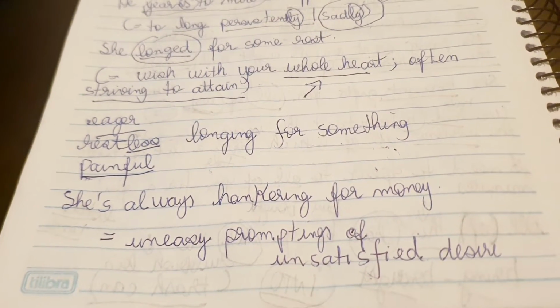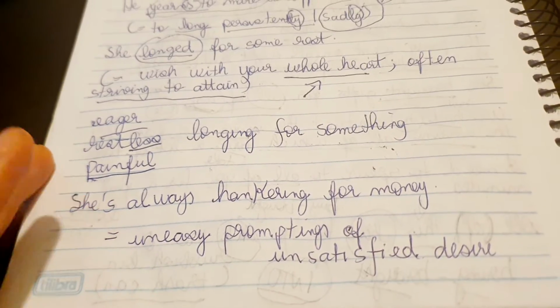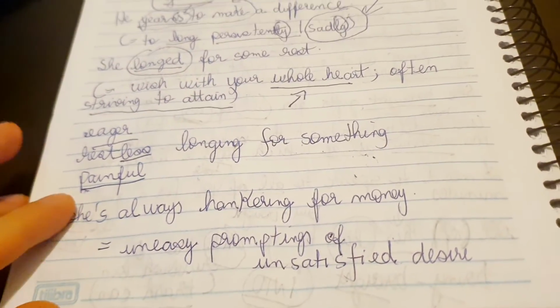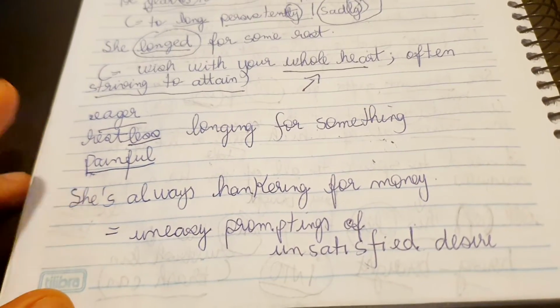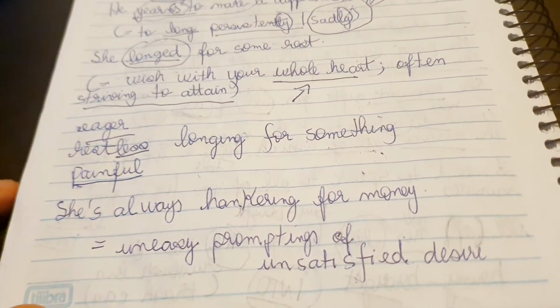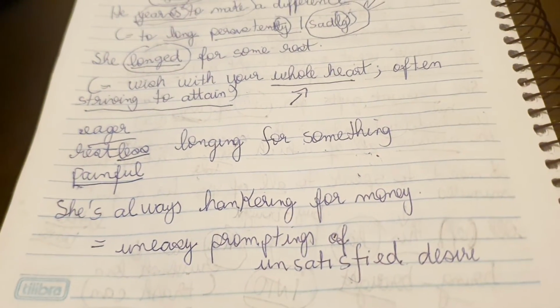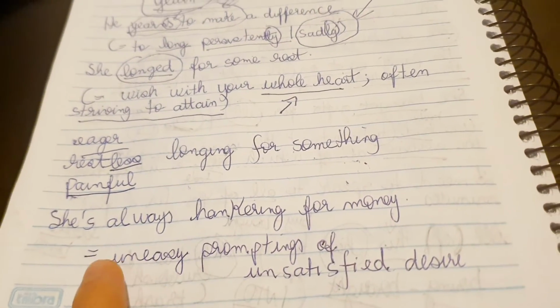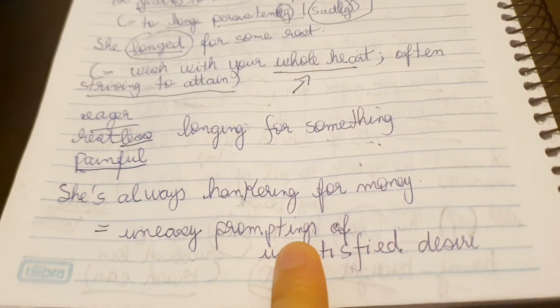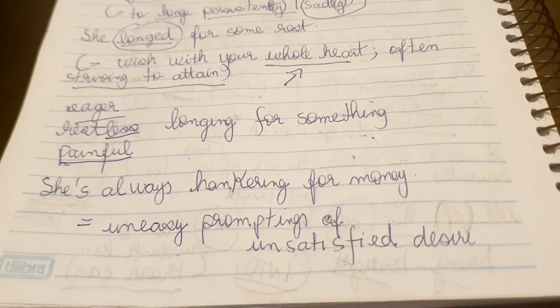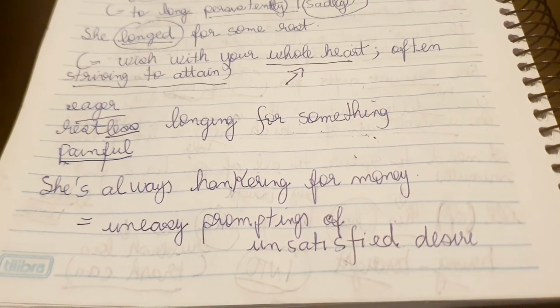She wants to borrow some money from your mother, from your brother, whatever. So she's always hankering for money. She's always trying to find opportunities to get money. And often it is uneasy. It's an uneasy prompting. It's something that not necessarily is comforting, right, to the person.